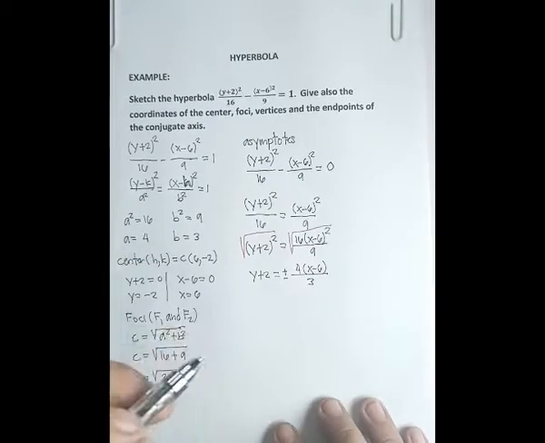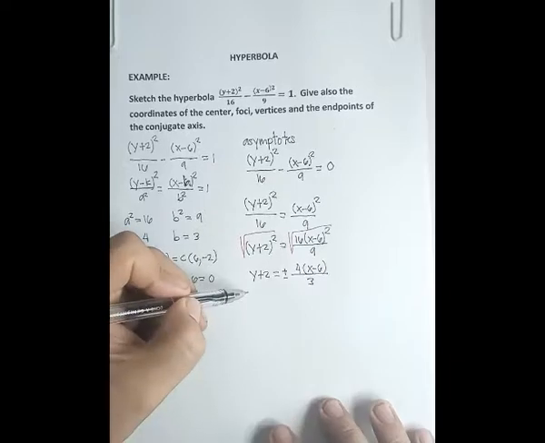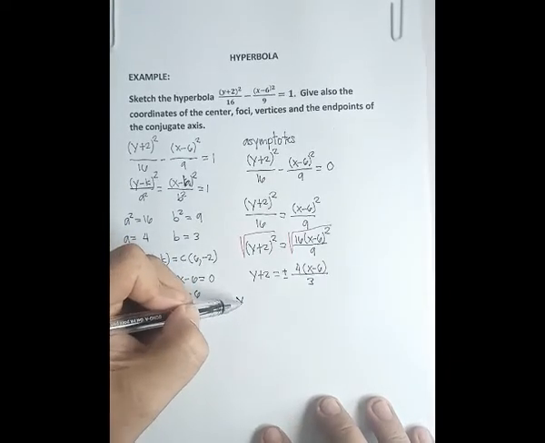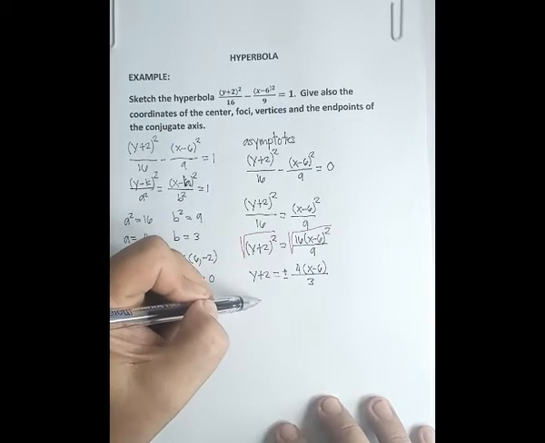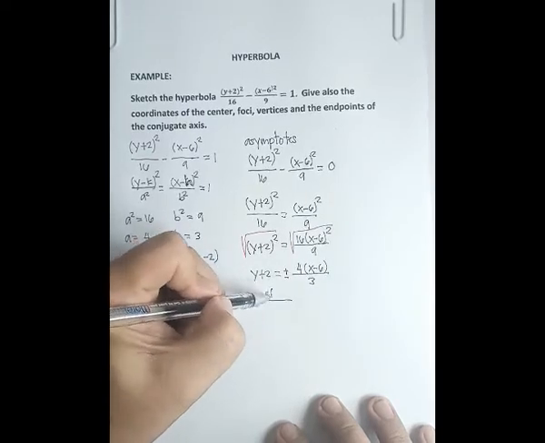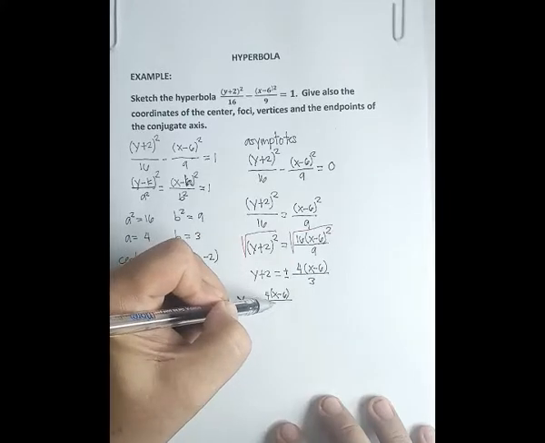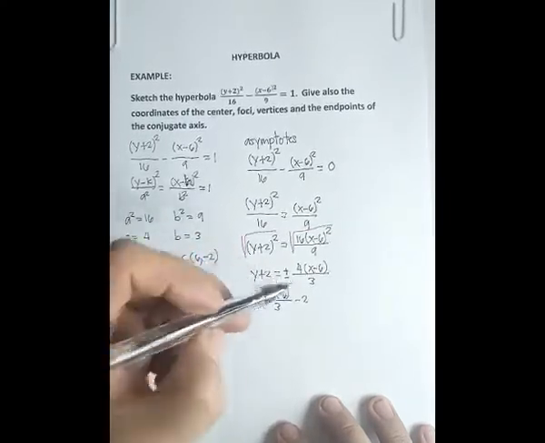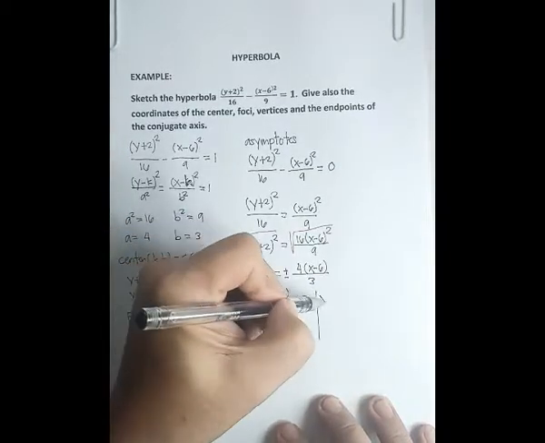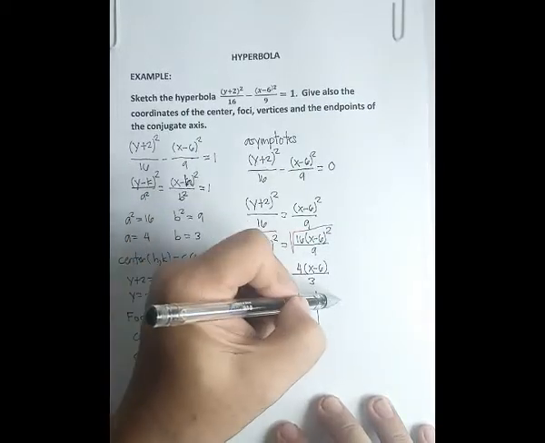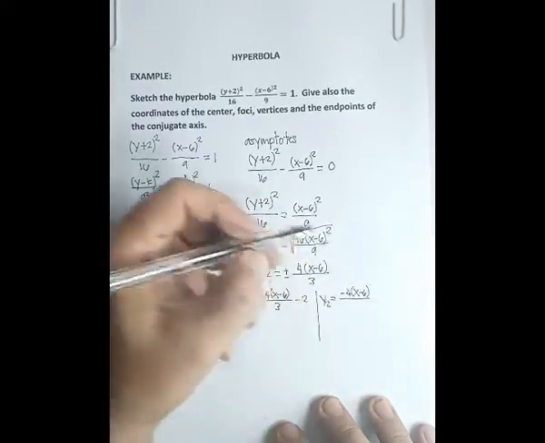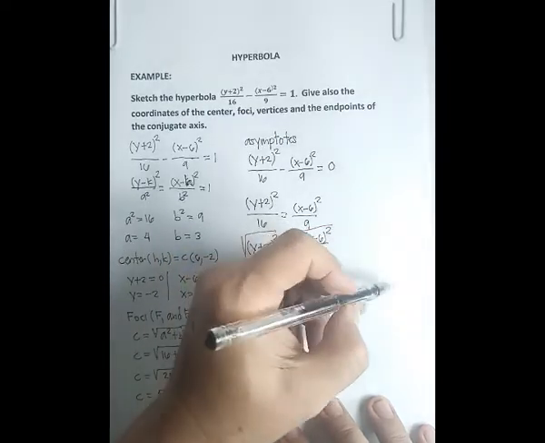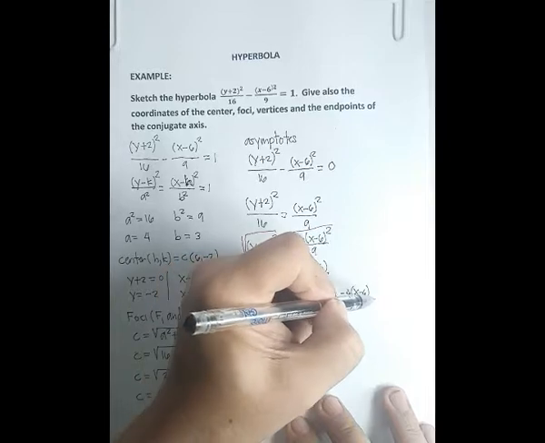Then we will simplify. We have y1 equal to 4 times (x minus 6) over 3, minus 2, after transposing the 2, and y2 is equal to negative 4 times (x minus 6) over 3 minus 2.